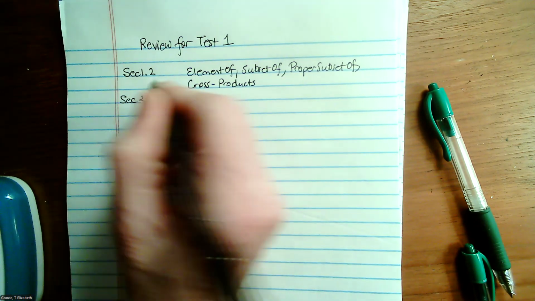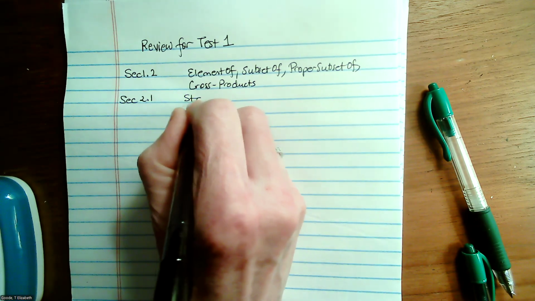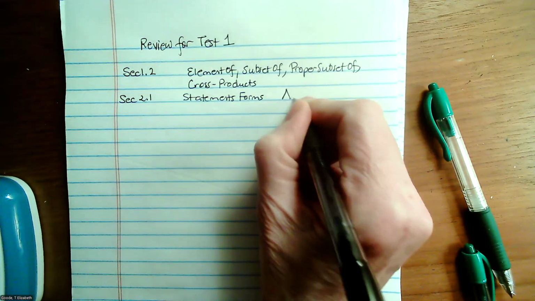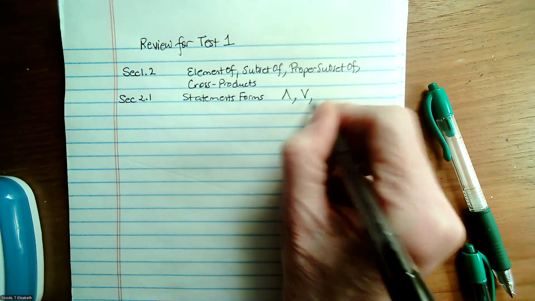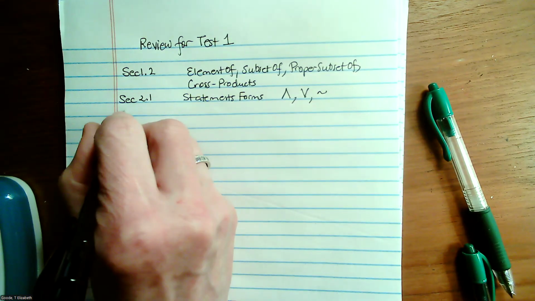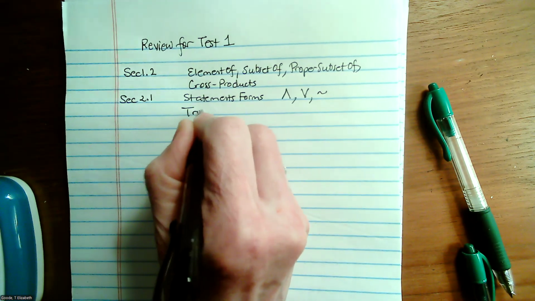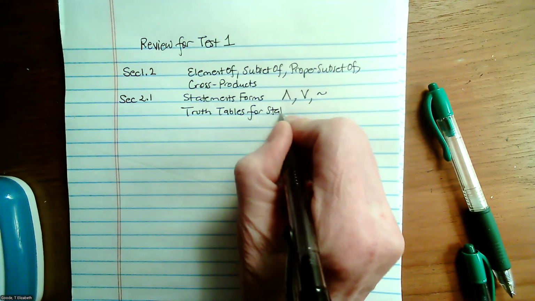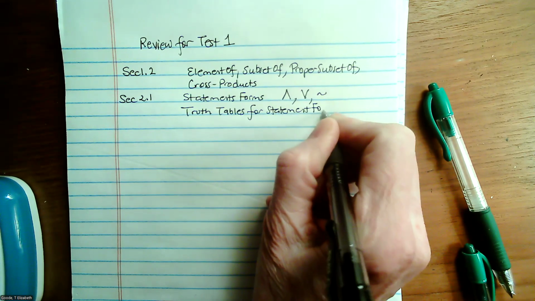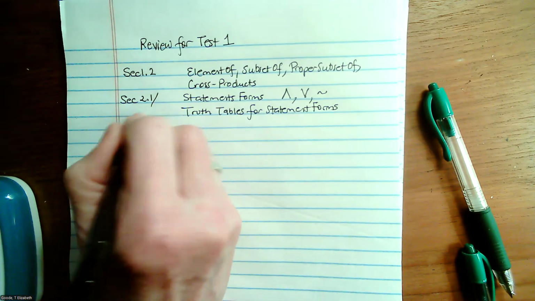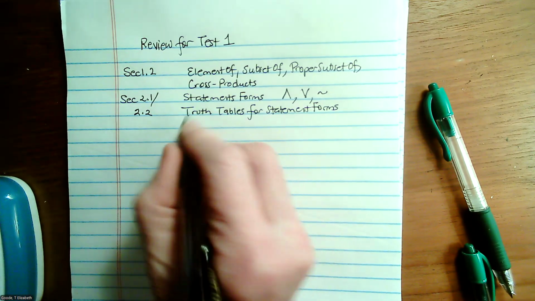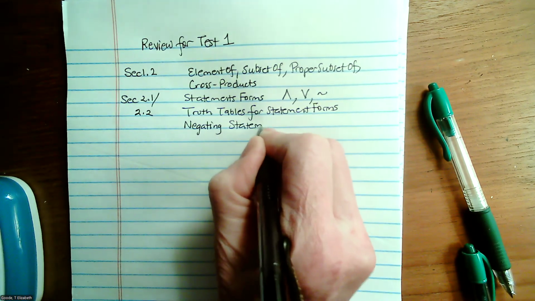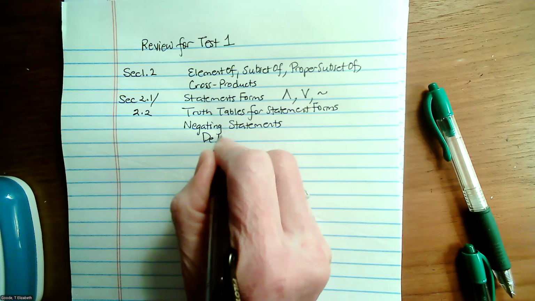In section 2.1, we learned about statement forms, and we learned to evaluate the AND operator, the OR operator, and the NOT operator, right? And we learned how to make simple truth tables for statement forms. I'll put section 2.1 and 2.2 together: negating statements, and we learned De Morgan's laws.